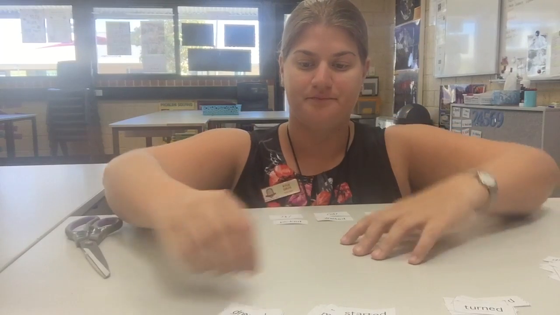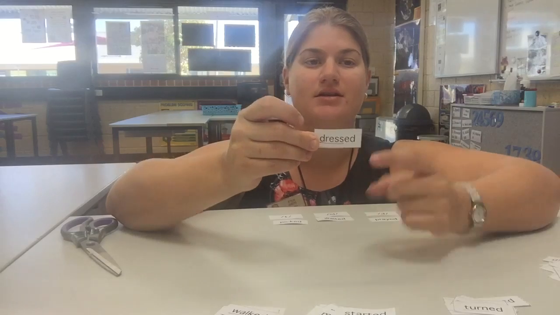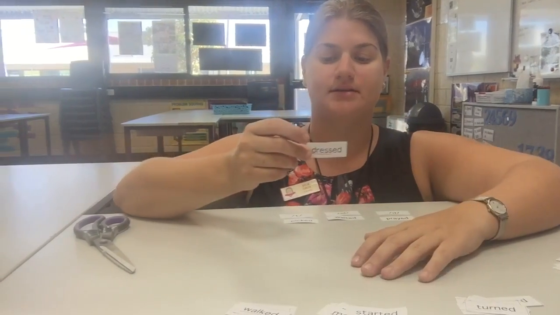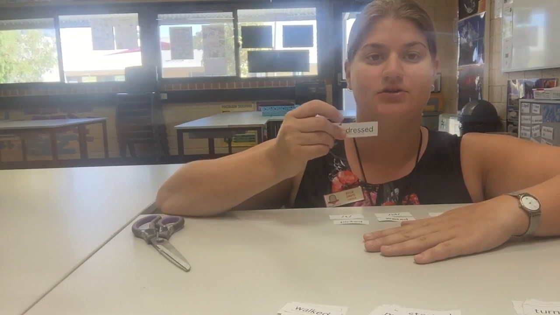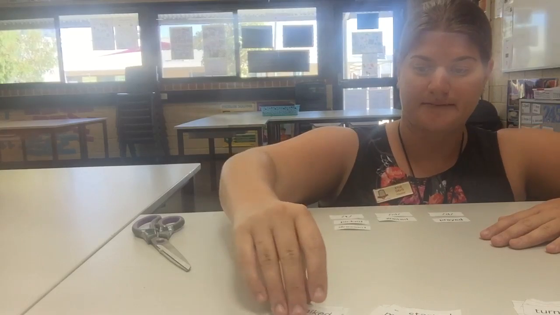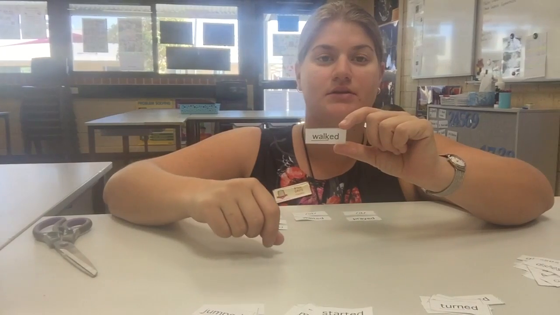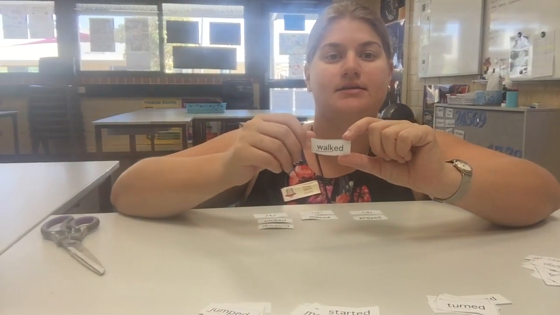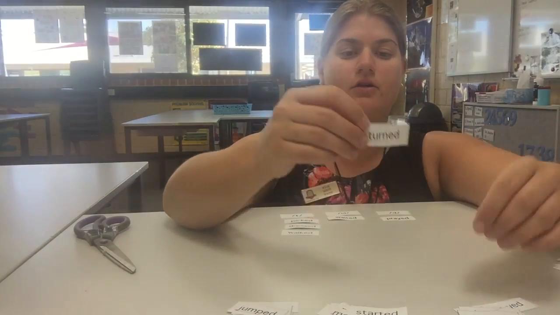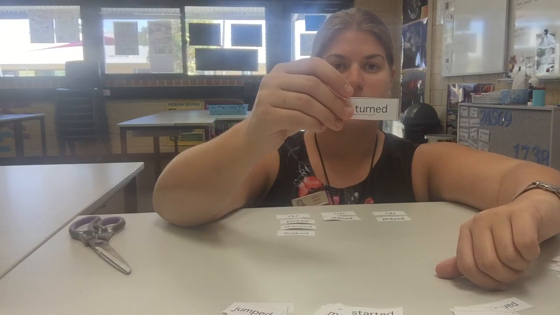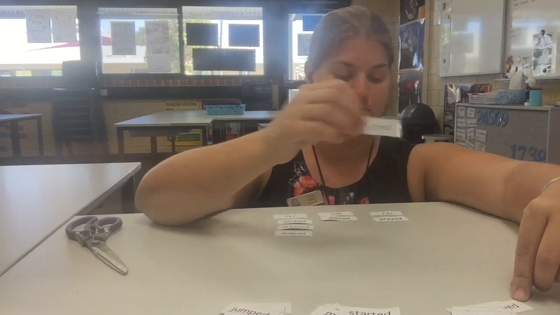Okay, off we go. My first word is dressed. Dressed. And you can see a t sound that I'm making when I say dressed. It's probably because the word ends in a double S and it makes it easier for us to say dressed. Next word is walked. Walked. Straight away at the end I can hear that t sound, and I'm going to put it in my t column. Okay, taking another word, I've got turned. Turned. When I say the word turned, I don't pronounce the E, I just say the D, so it goes in my D column.